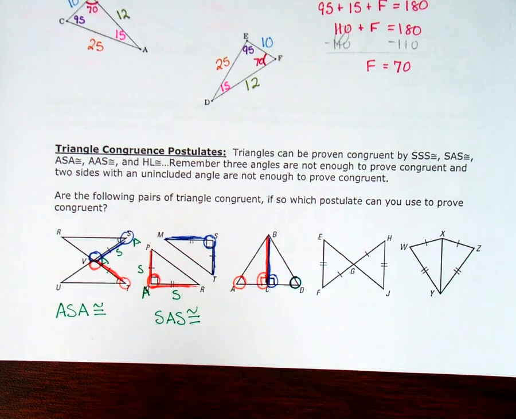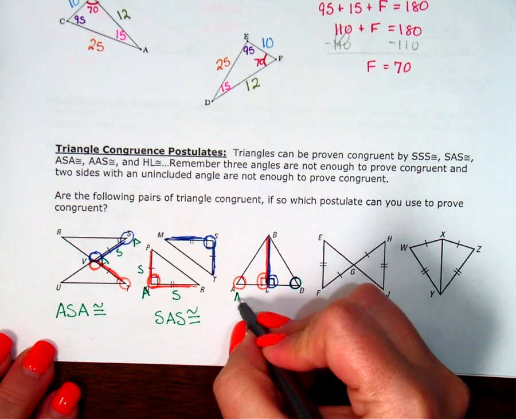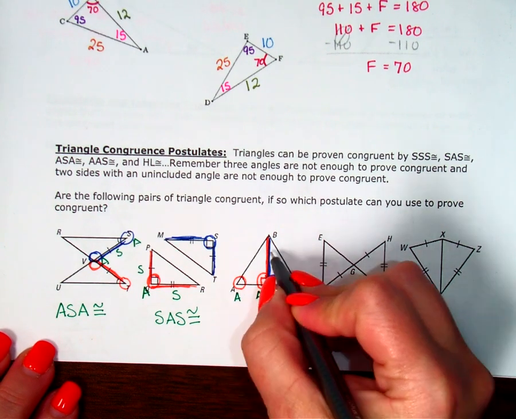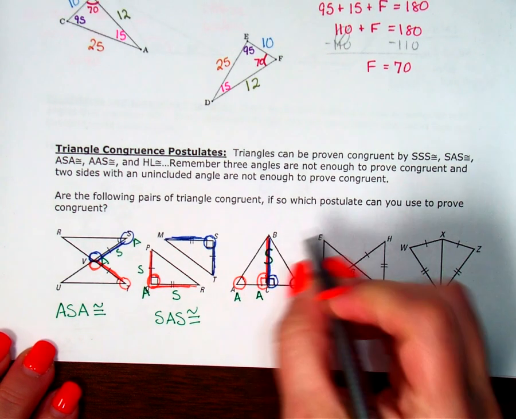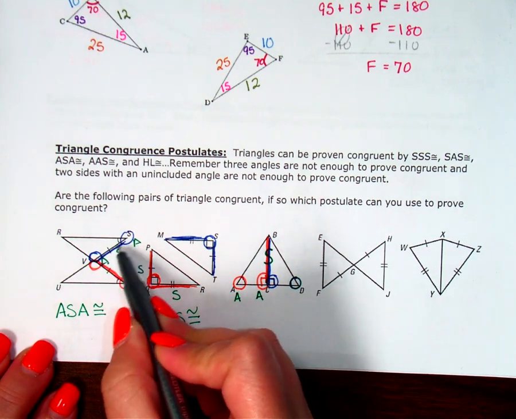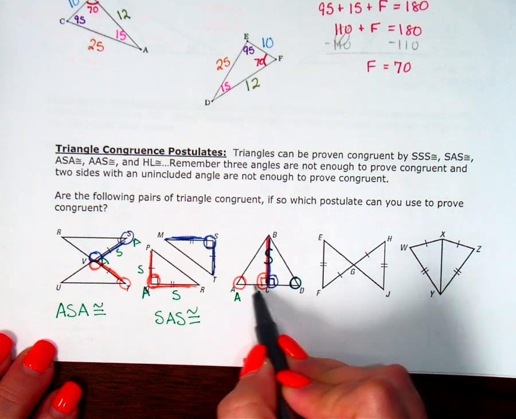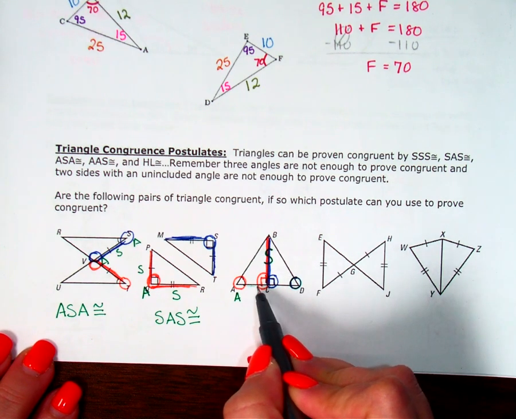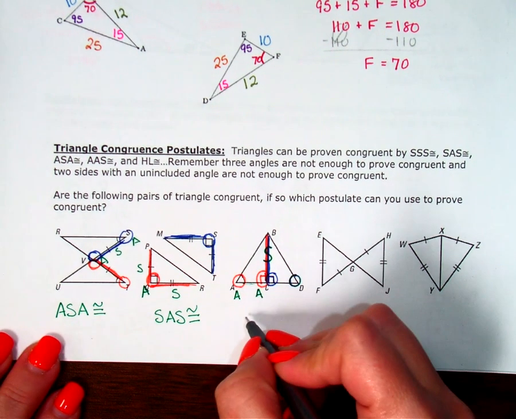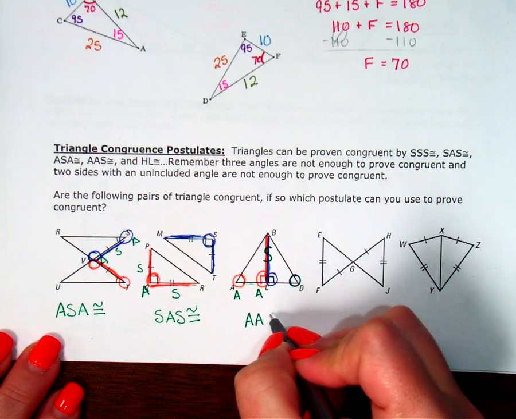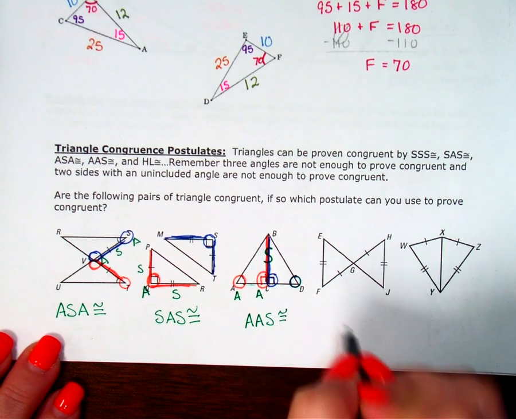So when I look at this one, I have an angle here, I have an angle here, and I have a side here. Remember over here how the side connected the two angles and we said angle, side, angle? But here my two angles are not being connected, right? So this one is angle, angle, side congruence.